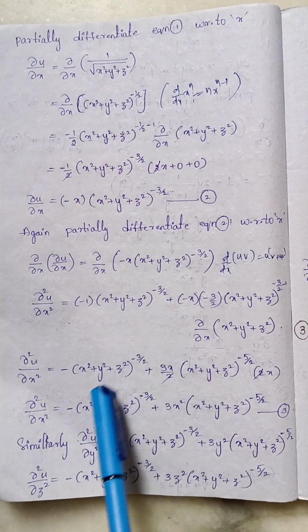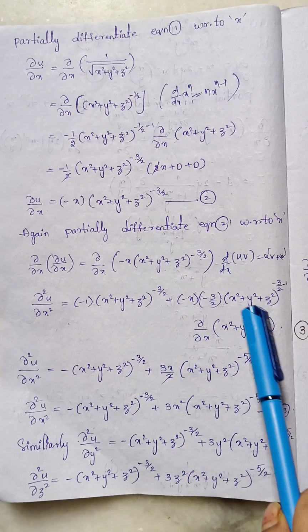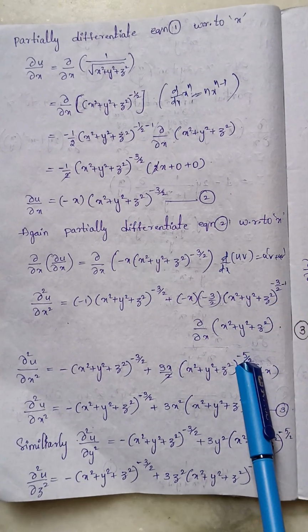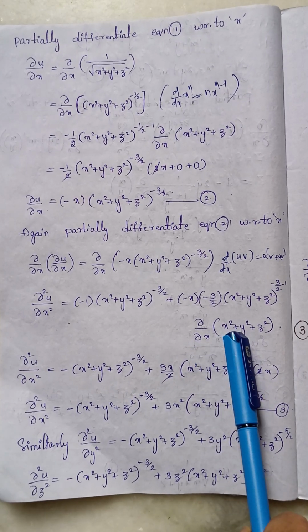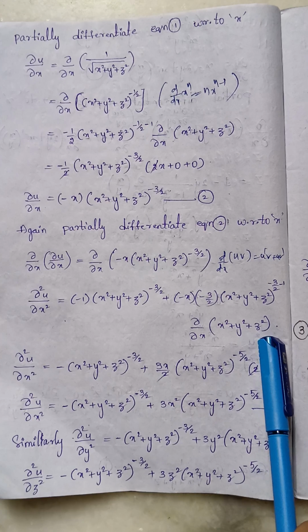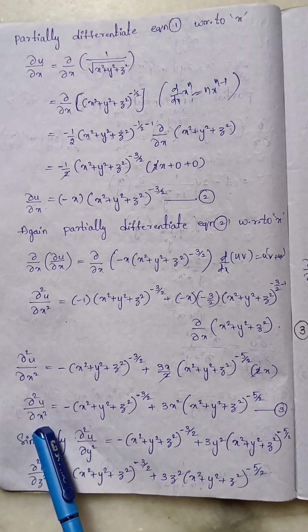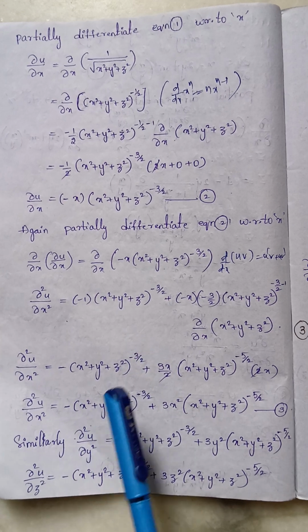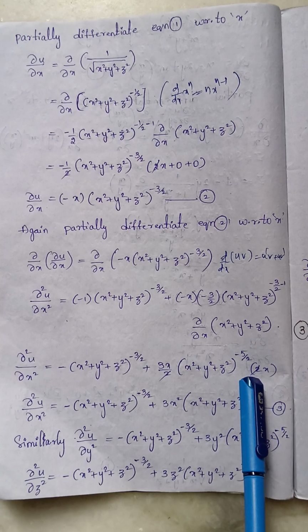Now take this as it is, minus of this, and minus into minus gives plus 3x by 2, here power minus 5 by 2. And the derivative of x square with respect to x is 2x, and these two are constants, so 0. So this is 2x. The 2 gets cancelled again. So dou square u by dou x square: the first term is same, and this is 3 into x, that is 3x square, this whole power minus 5 by 2.